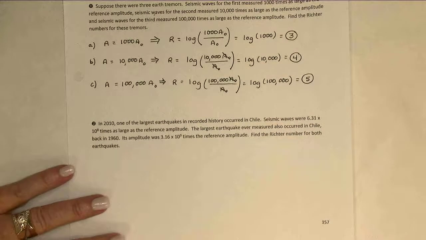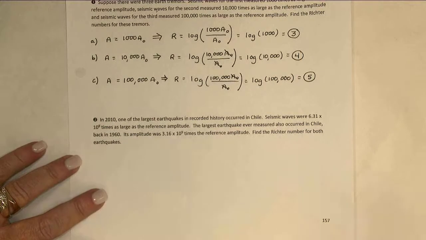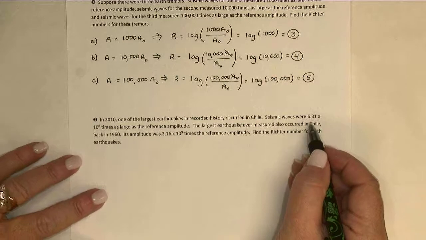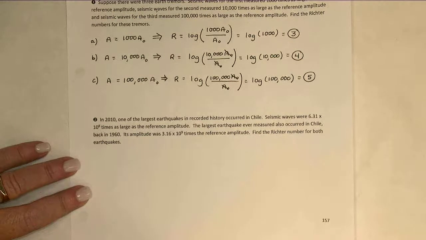Let's do a couple more earthquake examples. We'll use real earthquakes this time instead of ones I made up. In 2010, we had one of the largest earthquakes in recorded history in Chile. The seismic waves were 6.31 times 10 to the 8th times as big as the reference amplitude.